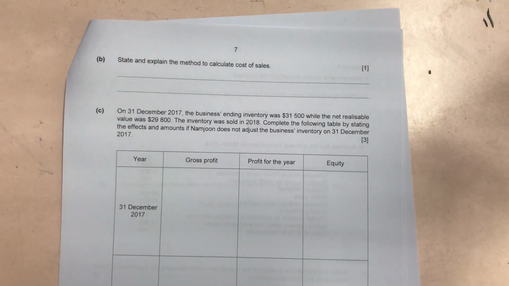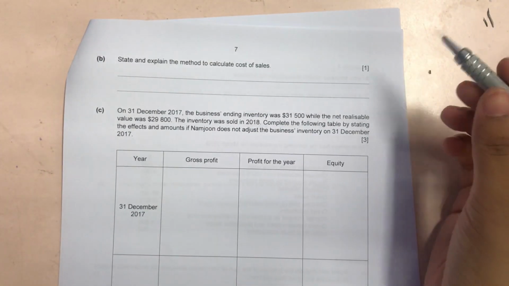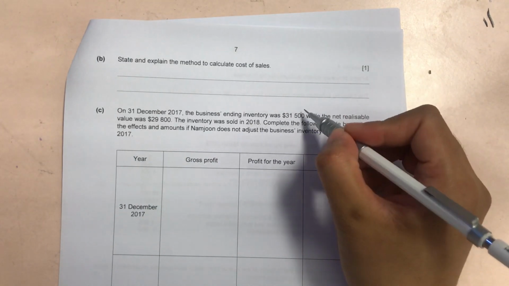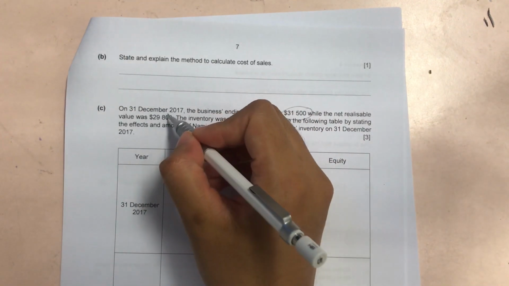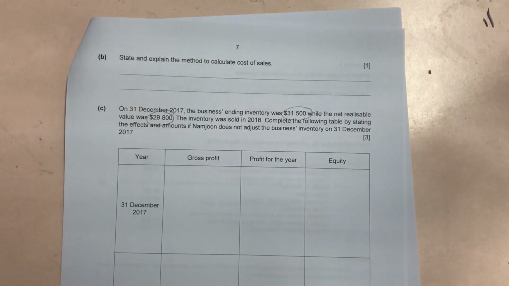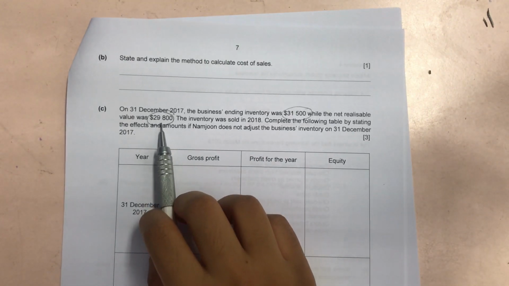All right, for the next part of the question, part C, you have a business who has an ending inventory of $31,500. However, the NRV is $29,800. Now, by now, you should know that we value inventory at the lower of cost or net realizable value. So we should take the lower amount, right?